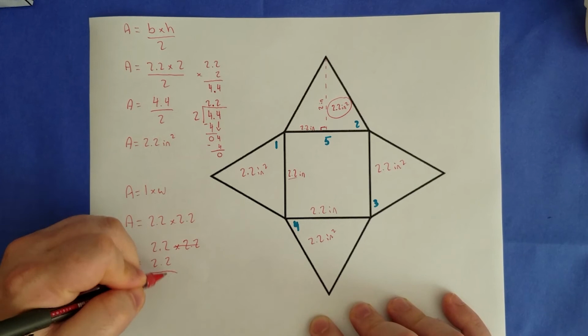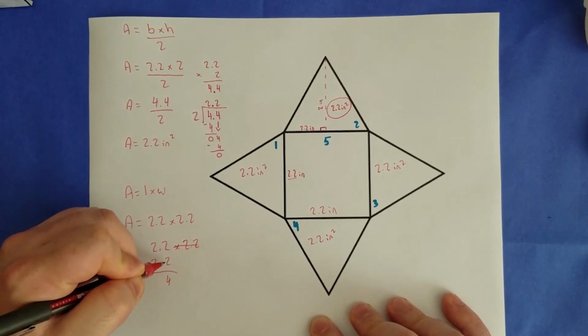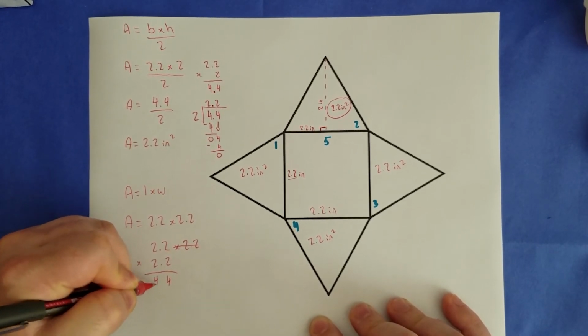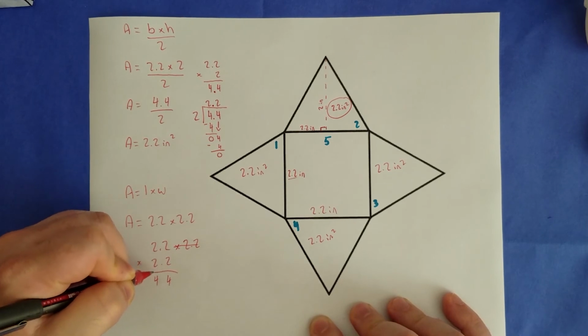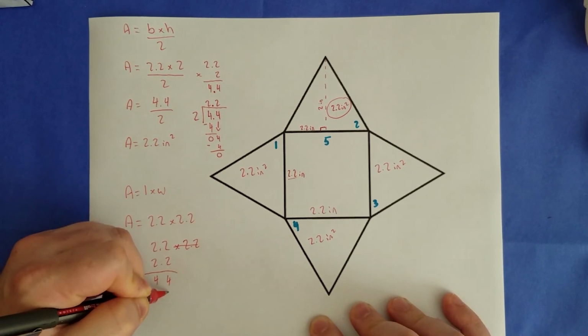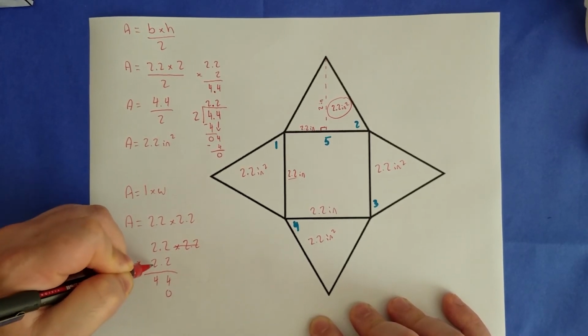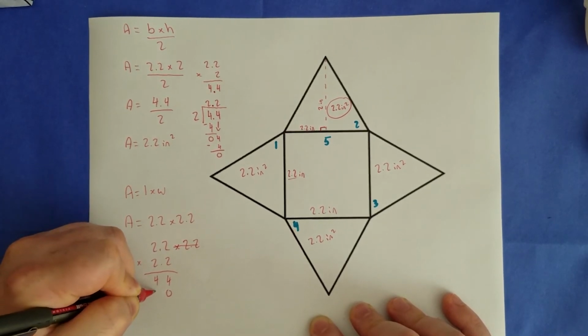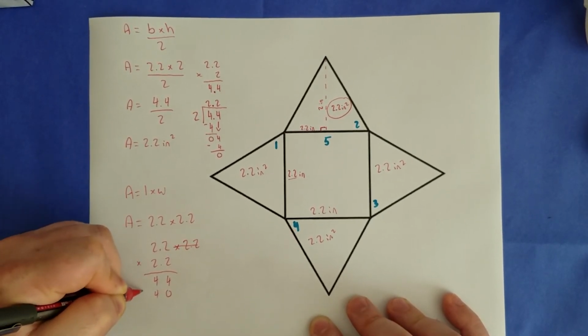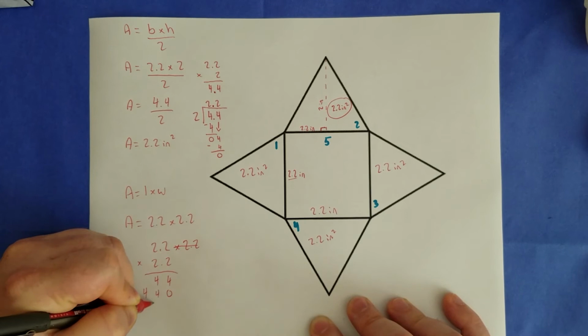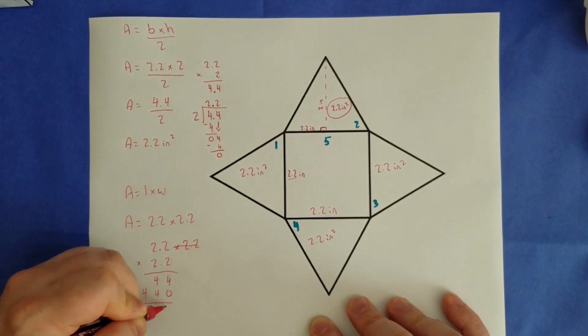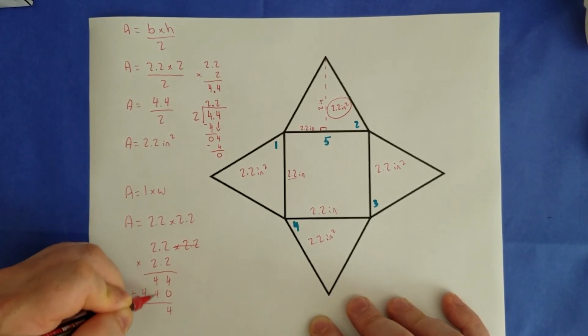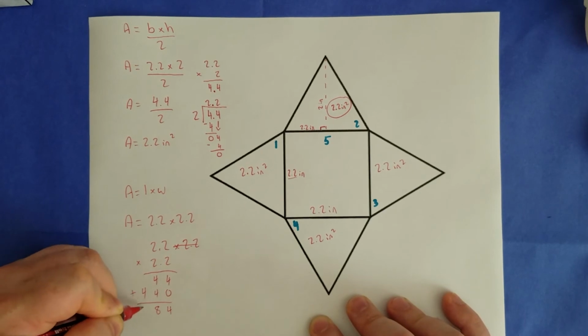So 2 times 2 is 4. 2 times 2 is 4. I'm moving over a place value. I'm going to put my placeholder as a 0. 2 times 2 is 4, and 2 times 2 is 4. Let's add those up. 4 plus 0 is 4. 4 plus 4 is 8. And 4 plus nothing is 4.